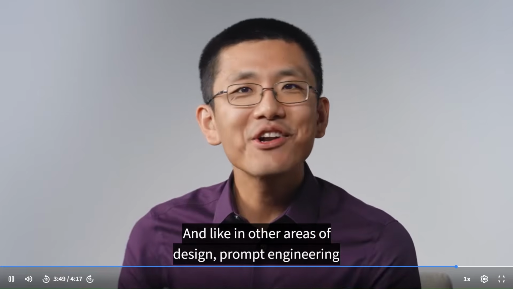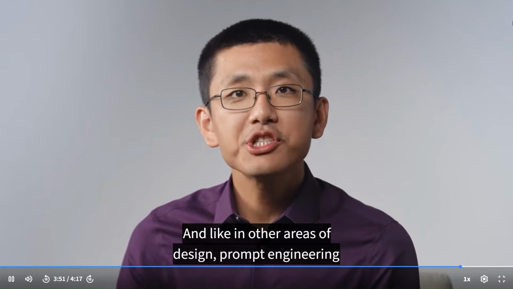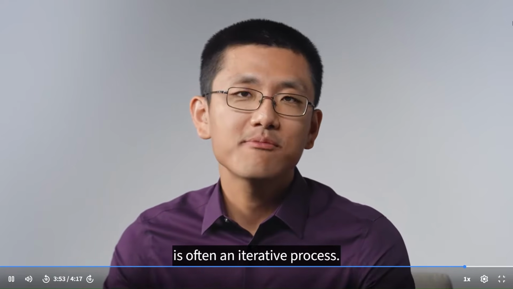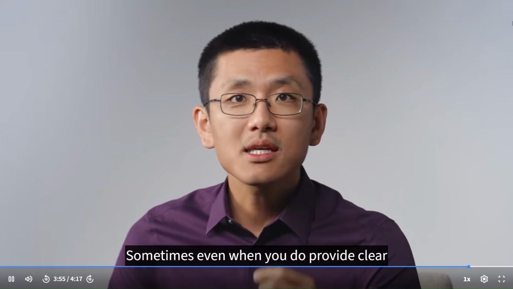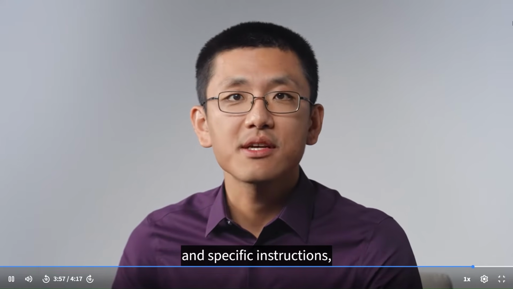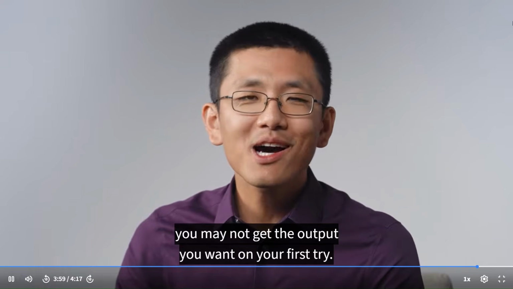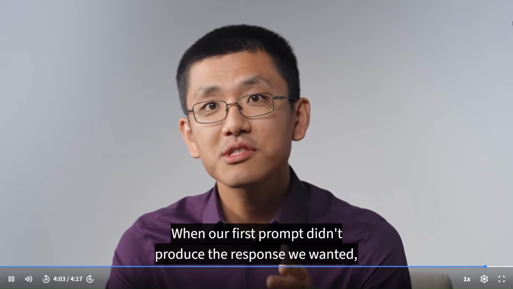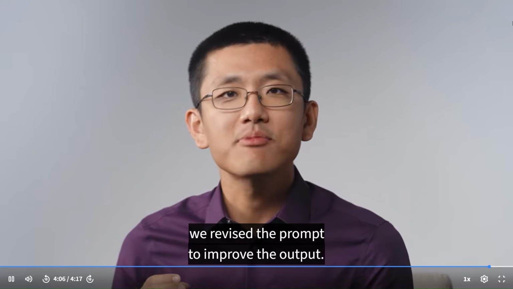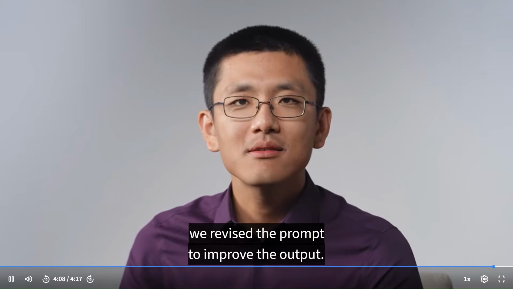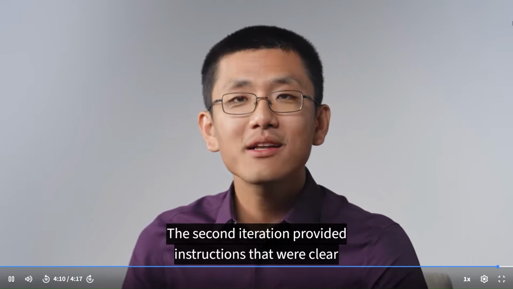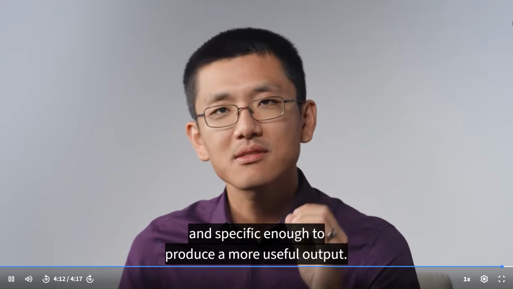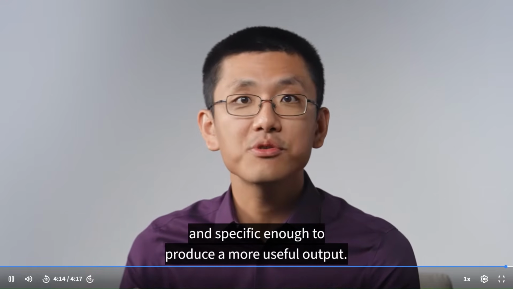And like in other areas of design, prompt engineering is often an iterative process. Sometimes, even when you do provide clear and specific instructions, you may not get the output you want on your first try. When our first prompt didn't produce the response we wanted, we revised the prompt to improve the output. The second iteration provided instructions that were clear and specific enough to produce a more useful output.